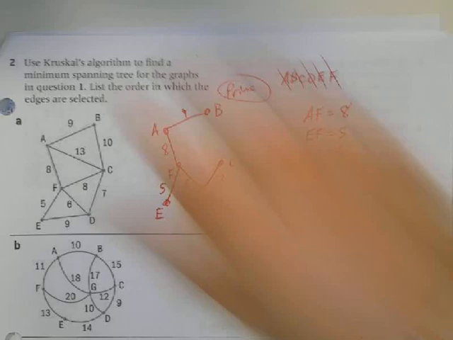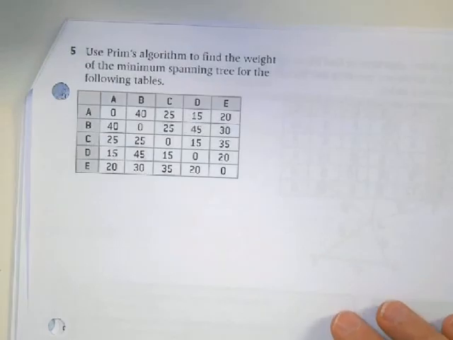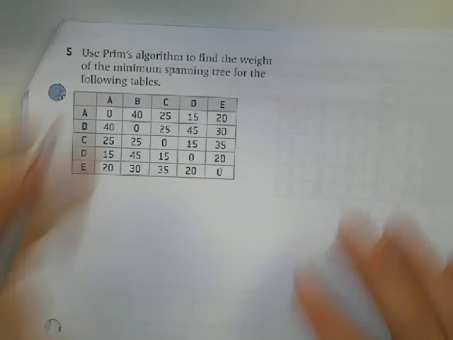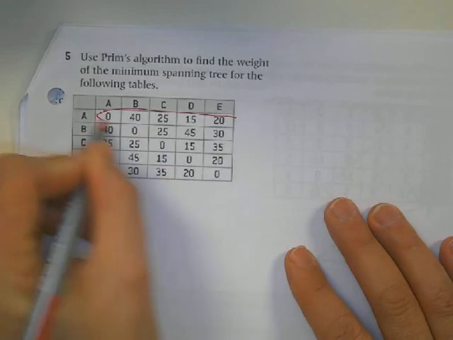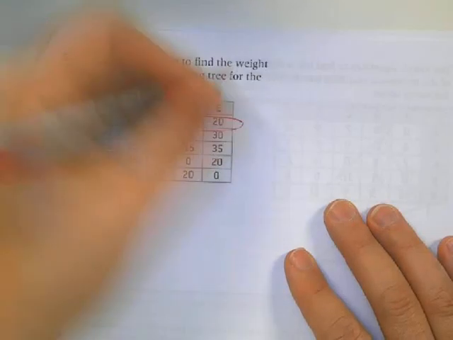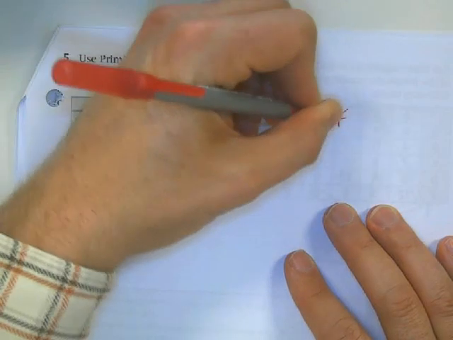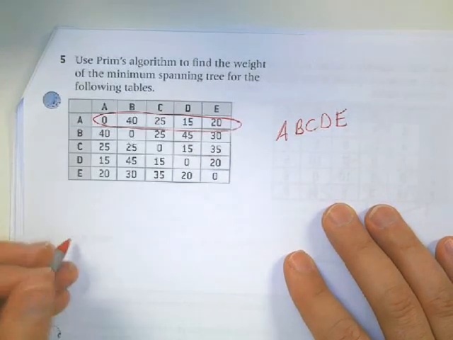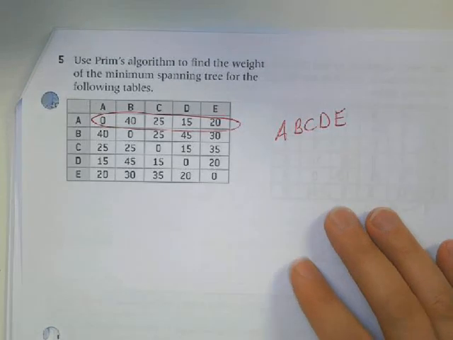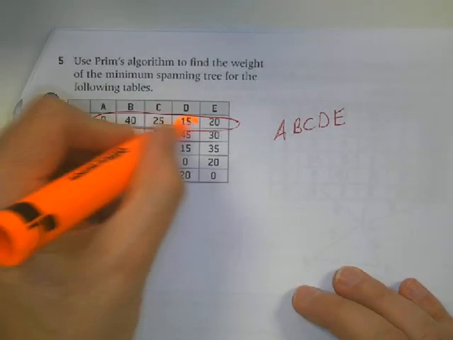Let me do number 5 using Prim's table algorithm. So if we start off with row A, the shortest one is that one here.